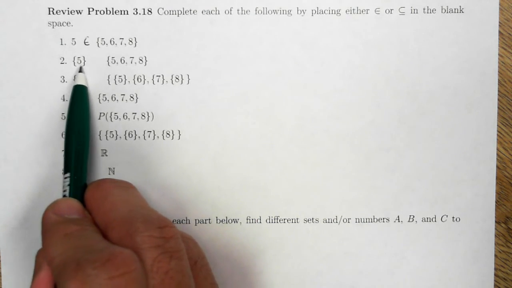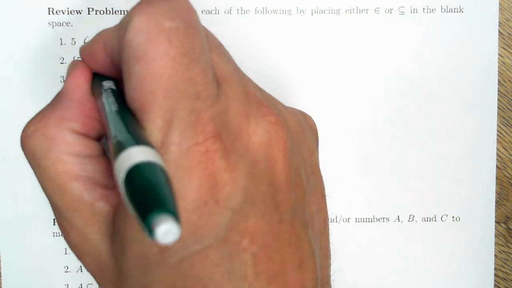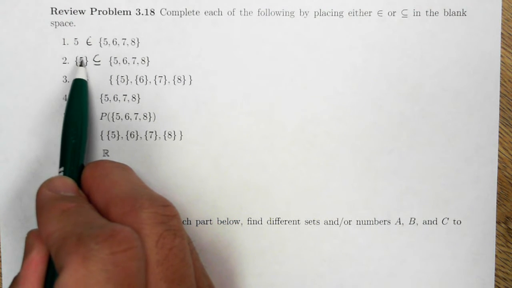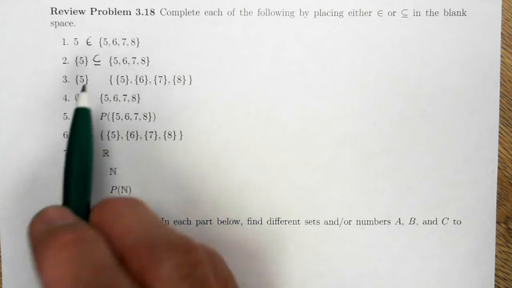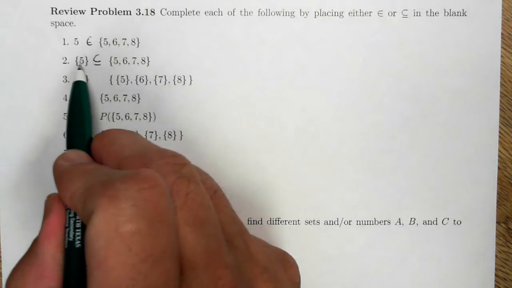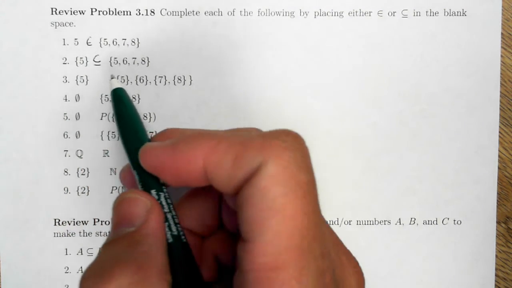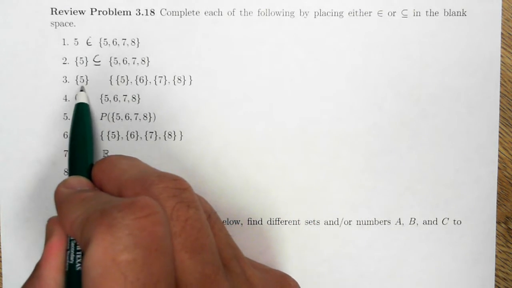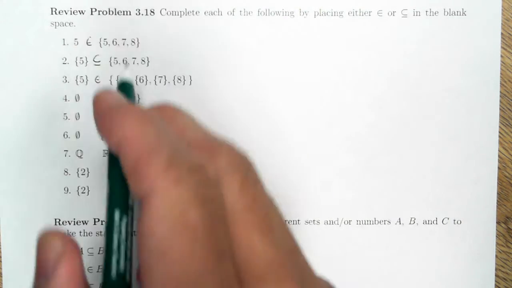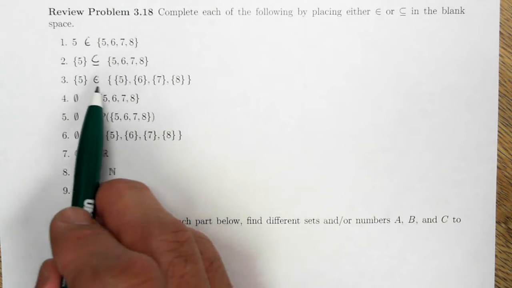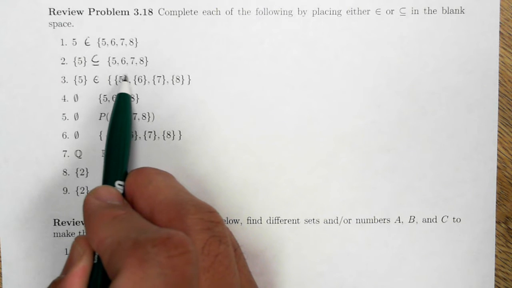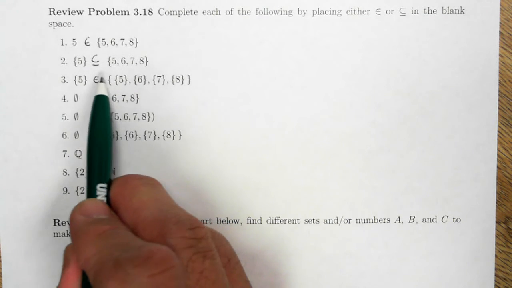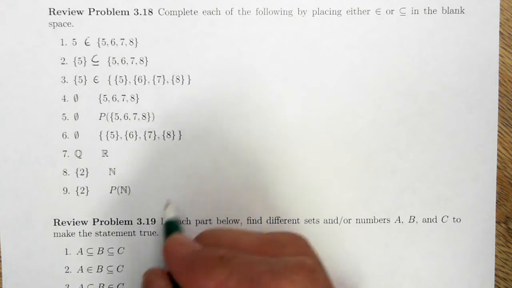Now, the set that contains 5 is a subset of this set. So everything that's an element of this set is also an element of that set. And so this one on the left is a subset of the one on the right. Next, the set that contains 5 is an element of this set, because the set that contains 5 is one of the elements of this big thing.